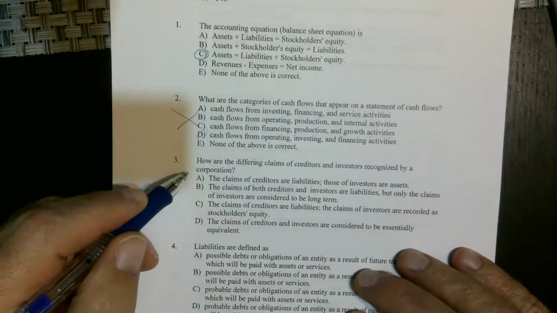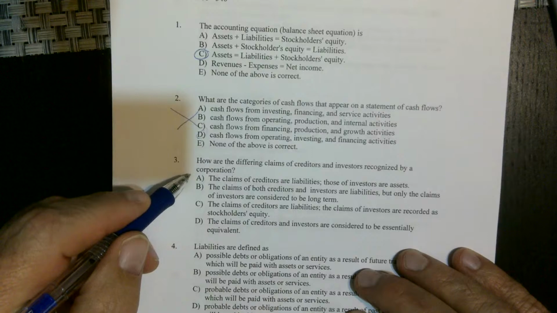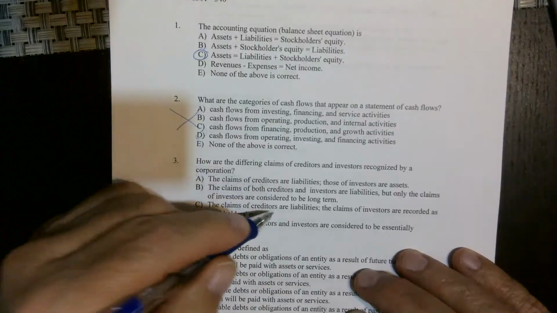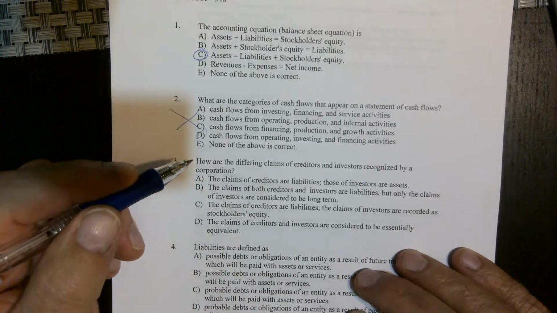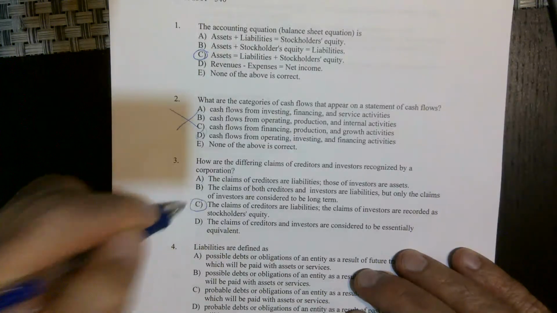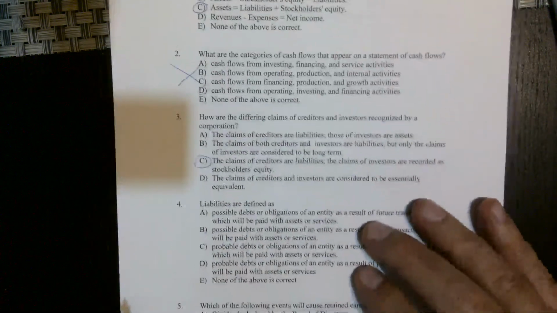How are differing claims of creditors and investors recognized by the corporation? So the claims of creditors are liabilities, so those are correct. The claims of investors are stockholders' equity, so C is the correct answer there.